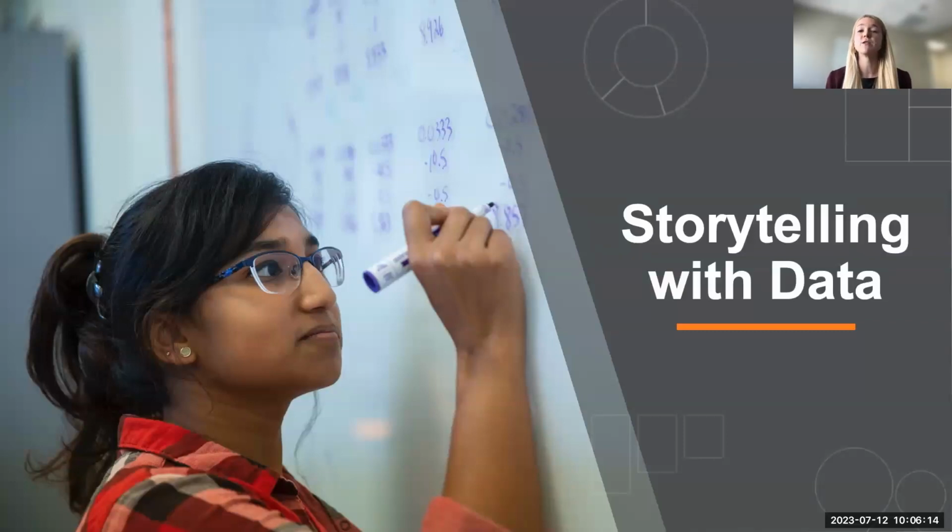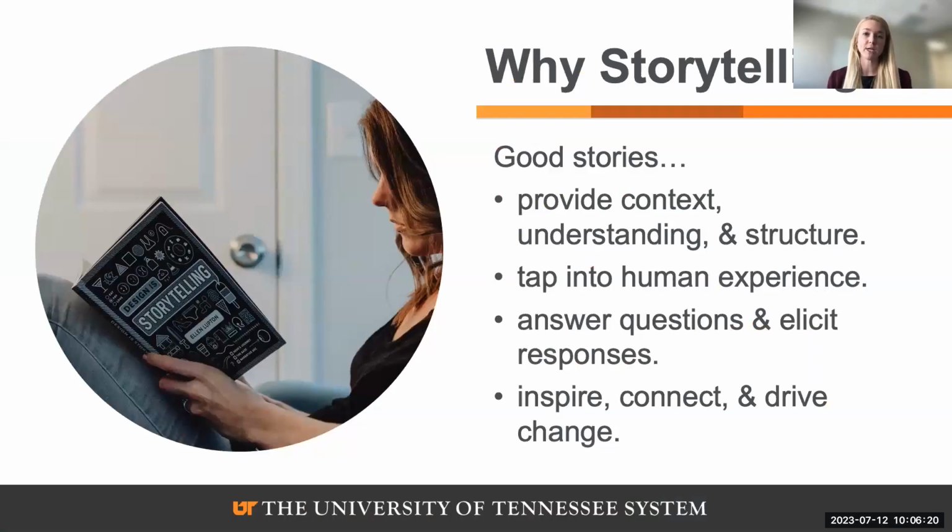So in order to effectively tell stories with data, we really need to start with storytelling itself and why that's important. Why storytelling? Storytelling is something that's innately human. It's the foundation of our history and how we interact with the world. Through storytelling, we learn about our own personal experiences and those of others around us. Stories provide us with context and understanding and structure to the activities of our existence.